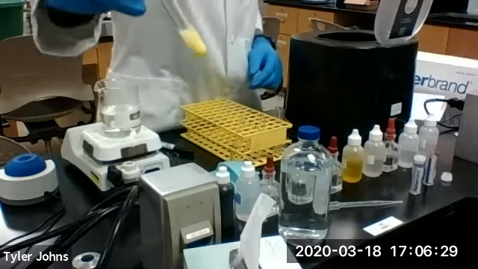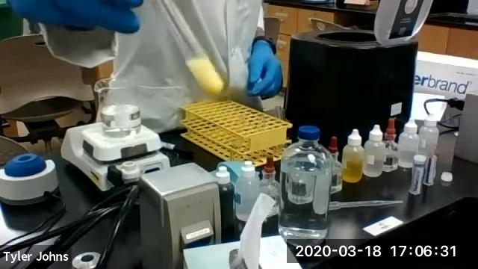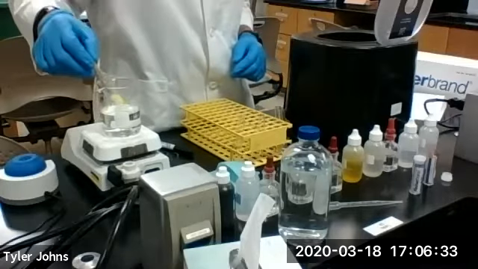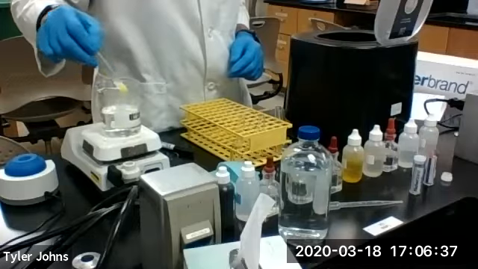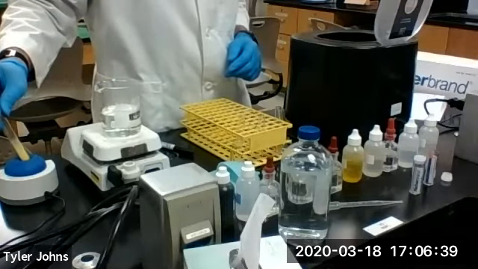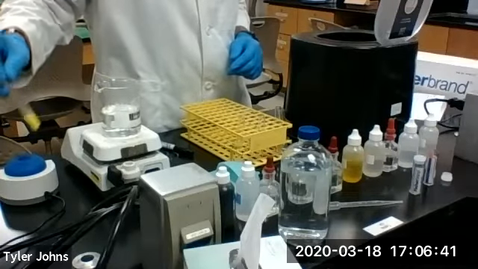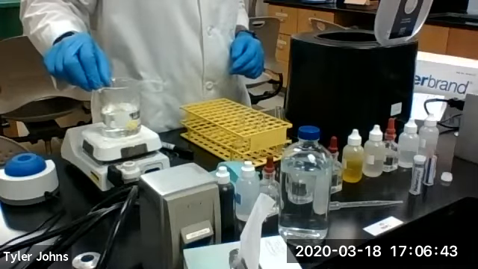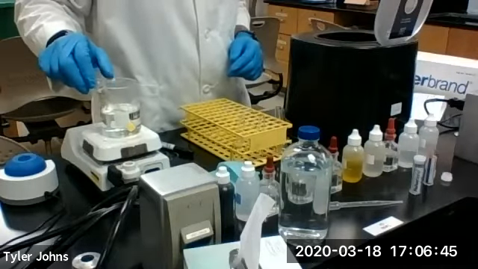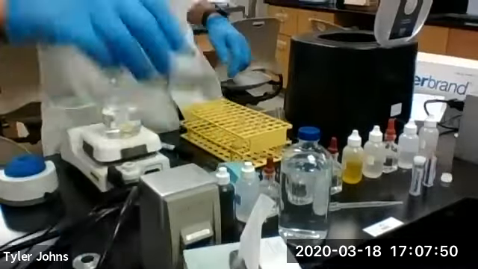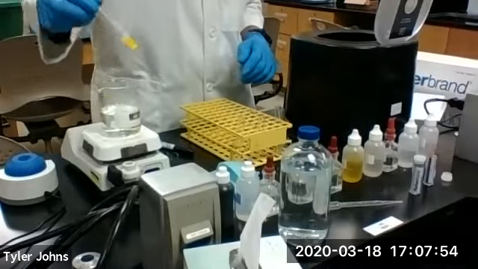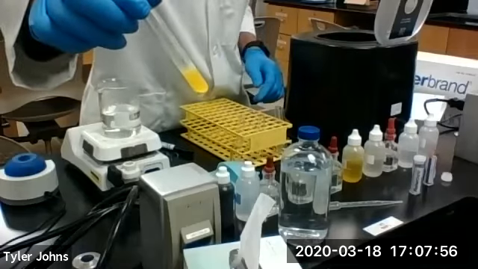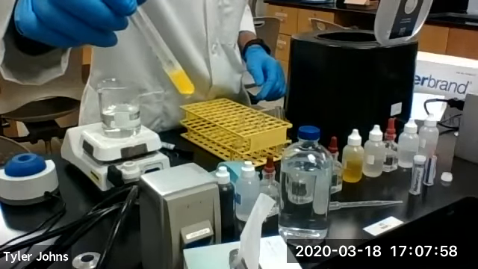Now we are going to warm and agitate this mixture. Okay, our solution has been sufficiently warmed and agitated.